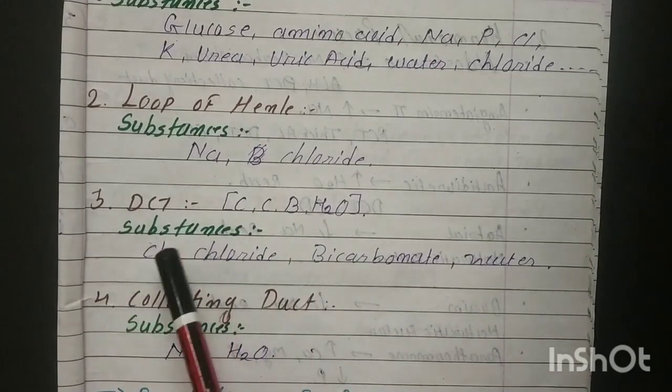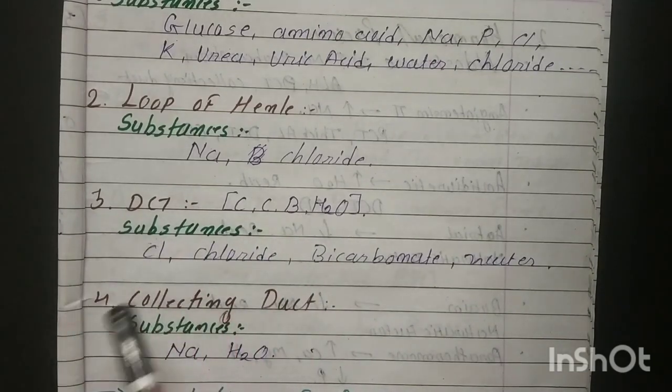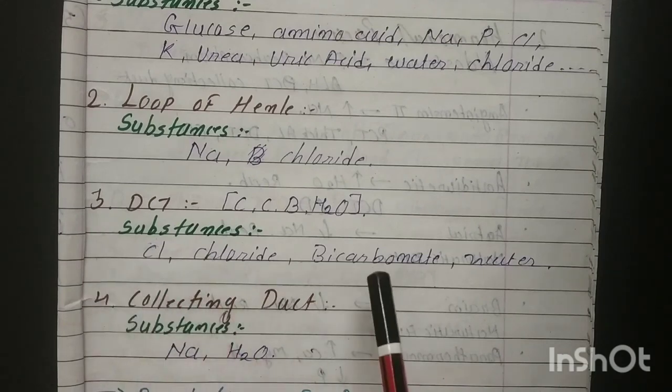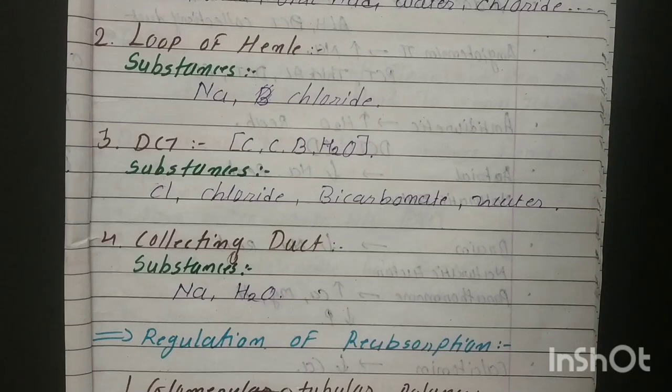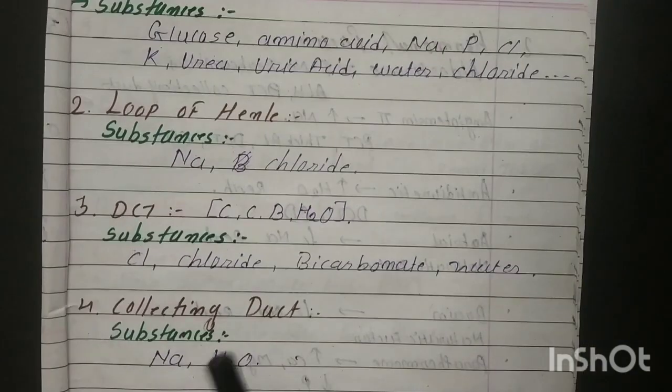From the DCT, the distal convoluted tubule, the substances are chloride, bicarbonate, and water. From the collecting duct, the substances are sodium and water. Remember, in the loop of Henle water is not reabsorbed. In the rest of the parts of the nephron, water is reabsorbed except the loop of Henle.